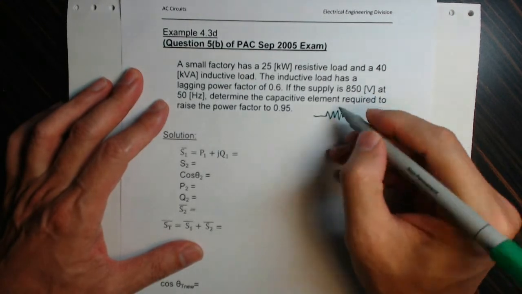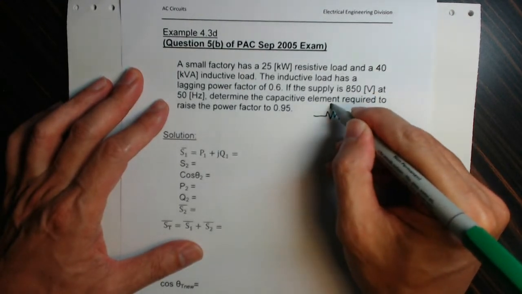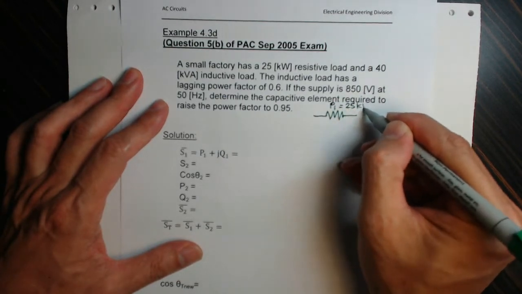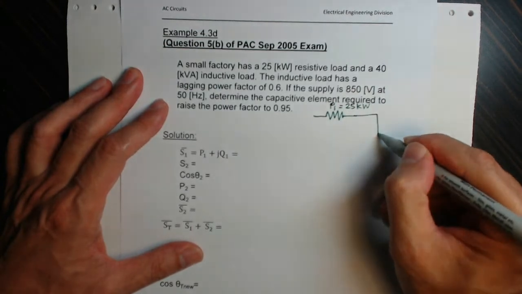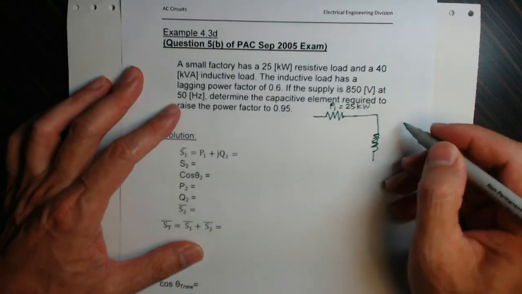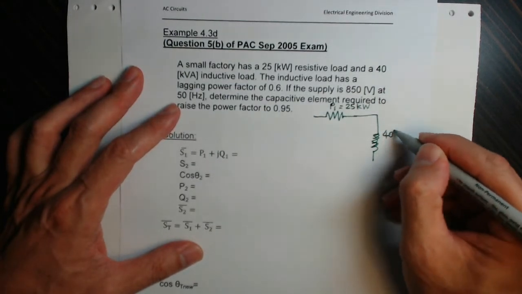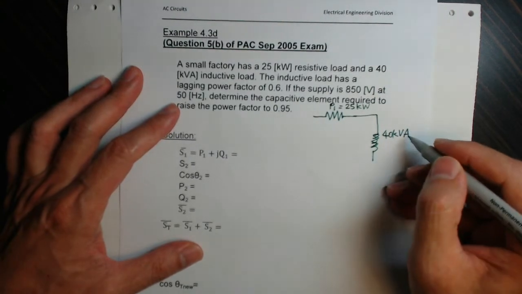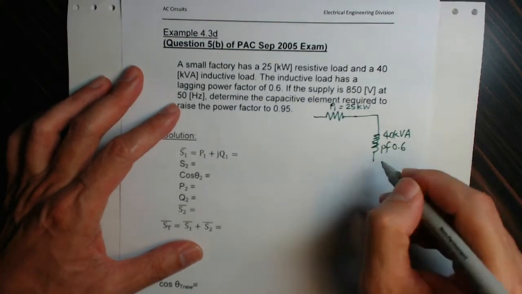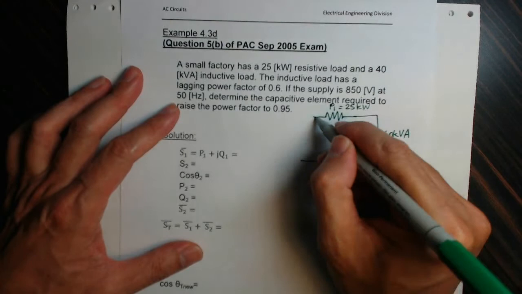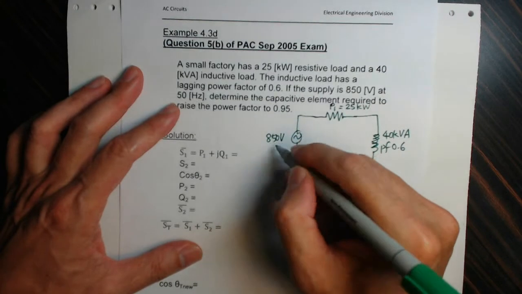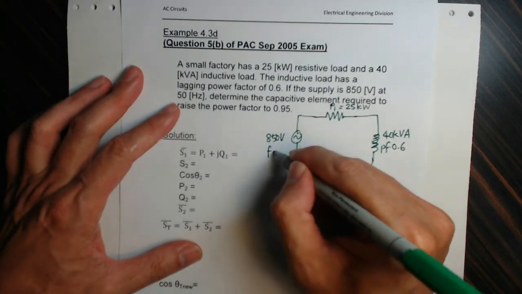There is a resistive load, call it P1, 25 kilowatt, and an inductive load of 40 kVA with a power factor of 0.6, and this load is supplied by an AC supply of 850 volt with a frequency of 50 Hz.